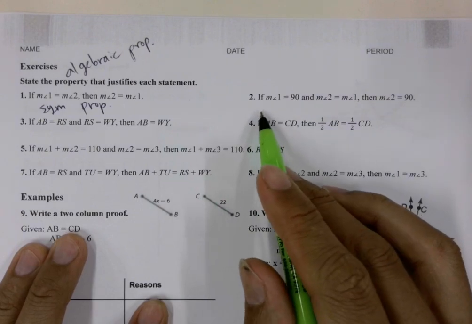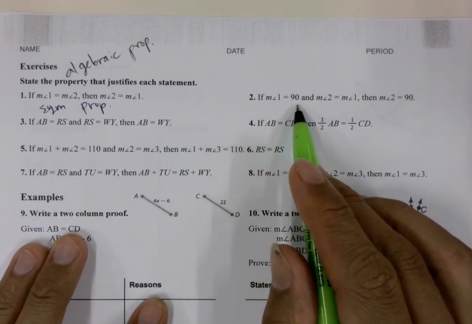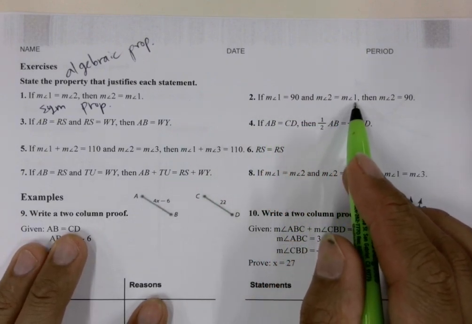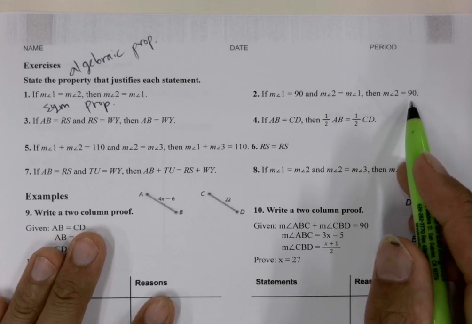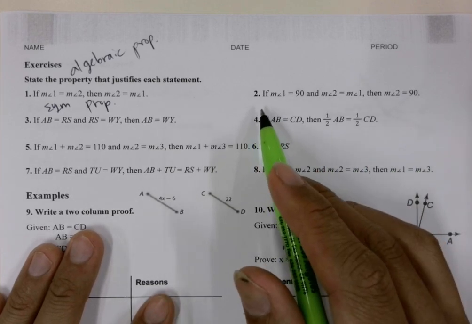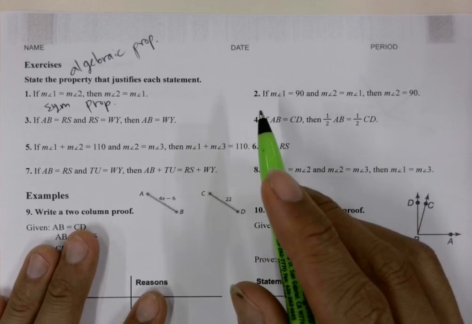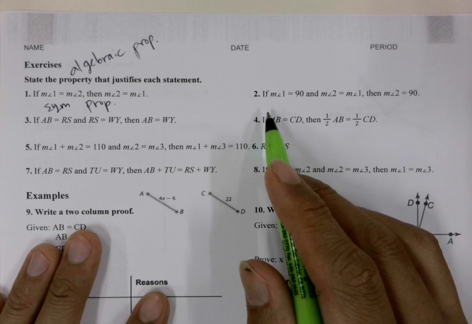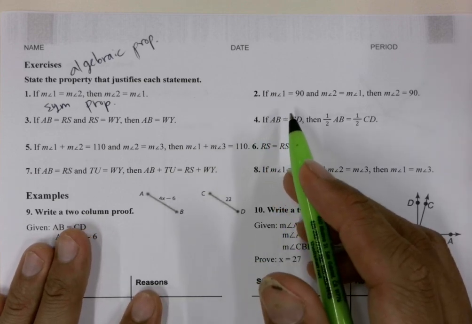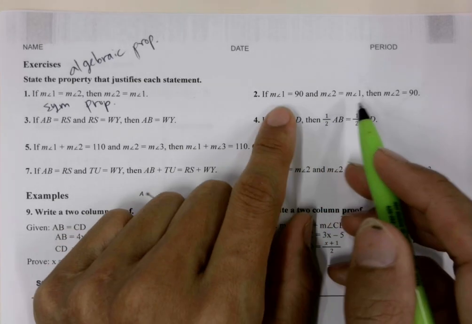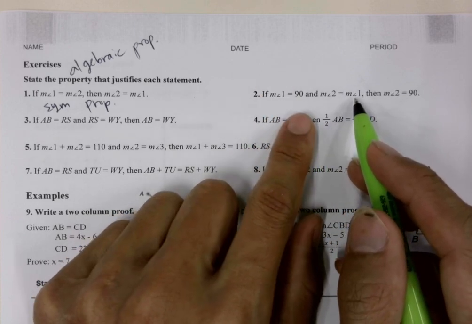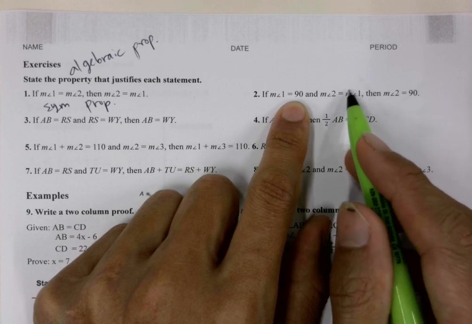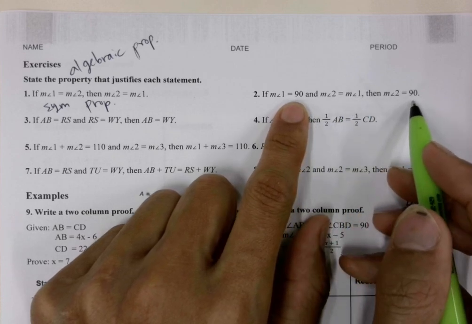Number 2: if the measure of angle 1 is equal to 90 and the measure of angle 2 is equal to the measure of angle 1, then the measure of angle 2 is equal to 90. Let's see. We could say substitution, or we could say transitive as well, right? I would say substitution because we're taking the measure of angle 1 and substituting what it's equal to, 90. So we get the measure of angle 2 is equal to 90.